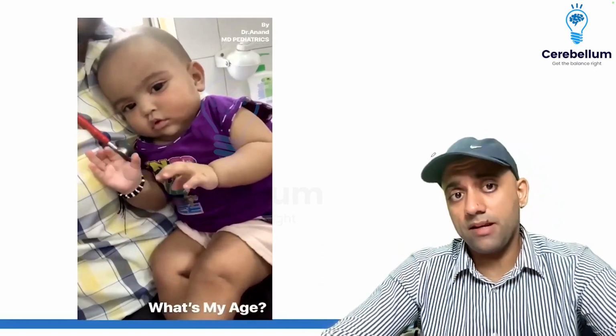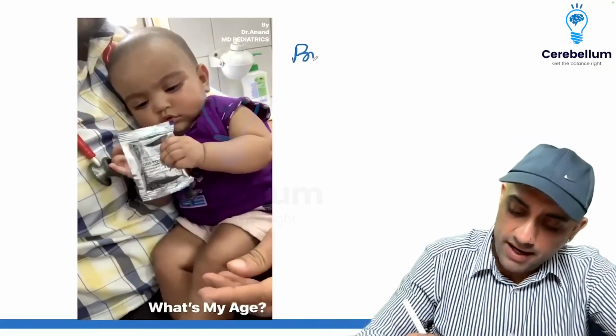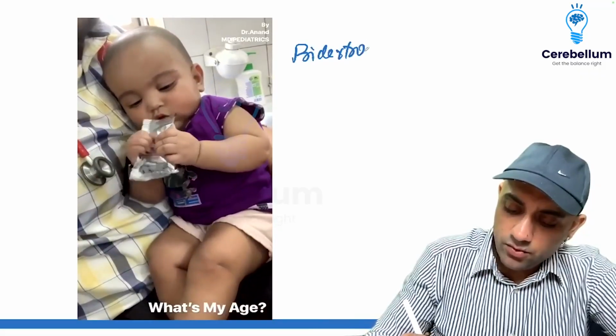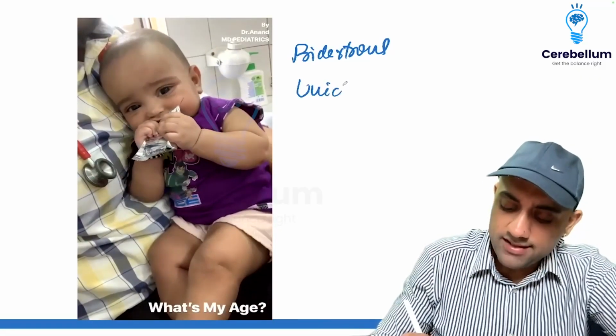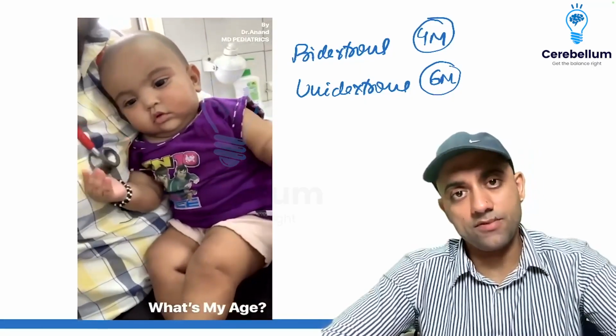Now, which milestone is this baby showing to you? I gave him an ORS packet and he holds it with one hand like this. This is very important. There is something known as bidextrous approach and something known as unidextrous approach. Holding something with both hands is bidextrous, which comes by 4 months. Holding something with one hand is unidextrous, which comes by 6 months. So this child took it with one hand, unidextrous approach, which comes by 6 months.